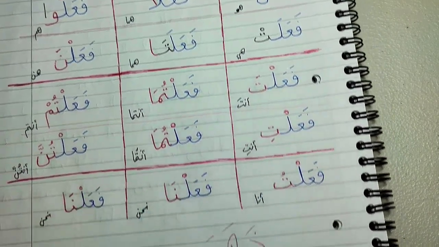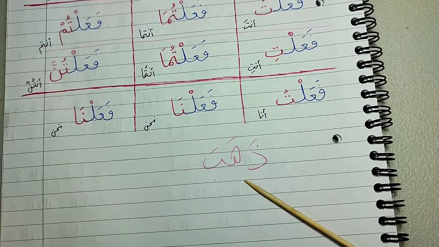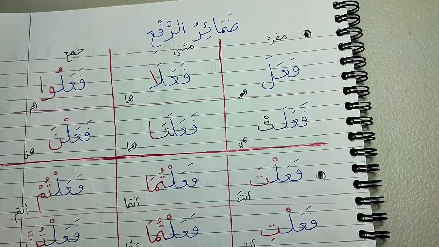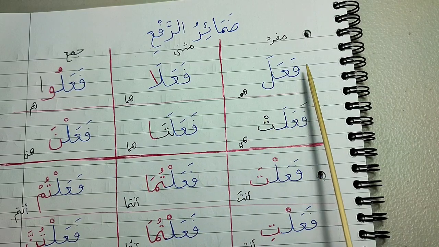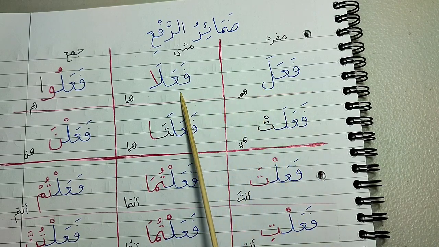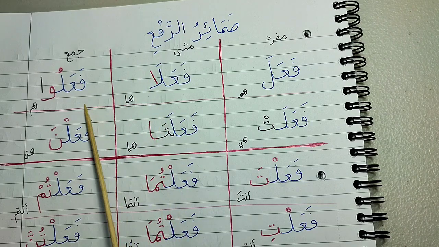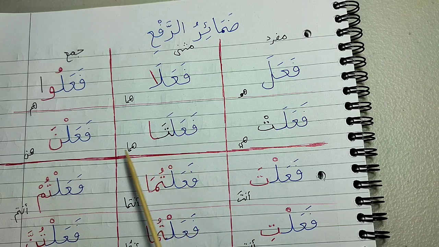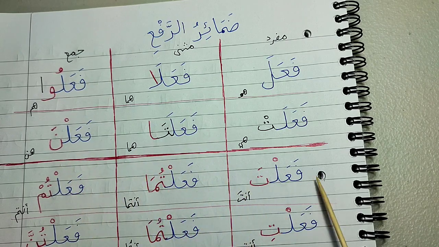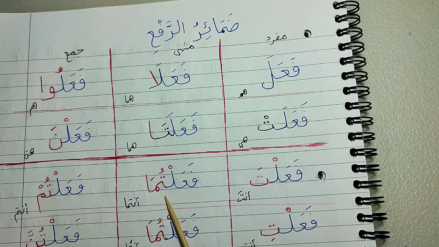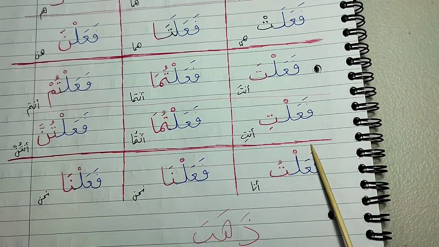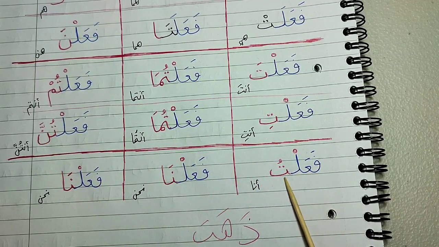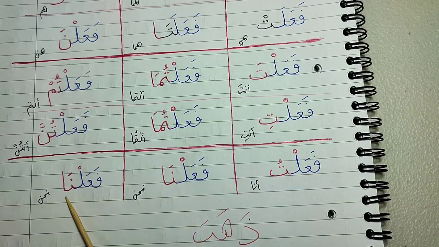So we gave homework last lesson, which was to conjugate dhahaba, to do the tasrif of dhahaba. Let's do the tasrif of dhahaba. Have you written it down? You should have written it down in your books. So here we would say dhahaba, dhahabu, dhahabat, dhahabata, dhahabna, dhahabta, dhahabtuma, dhahabtum, dhahabti, dhahabtuma, dhahabtunna, dhahabtu, dhahabna.